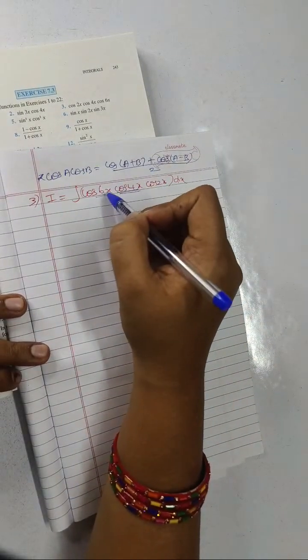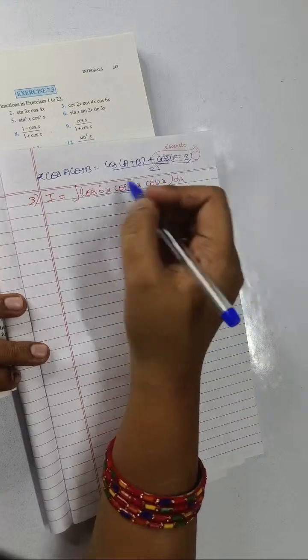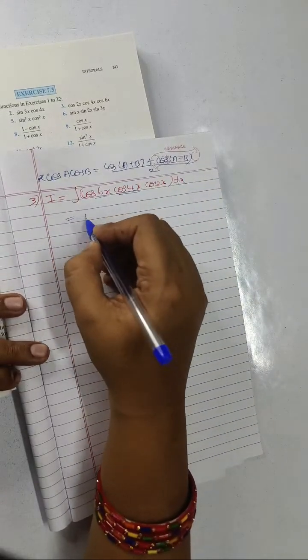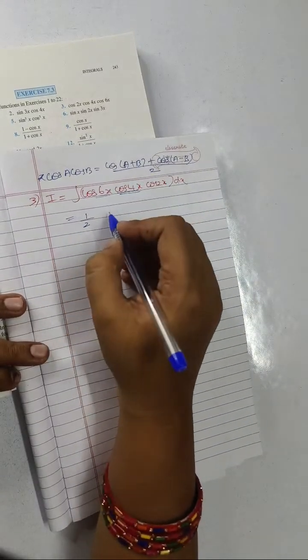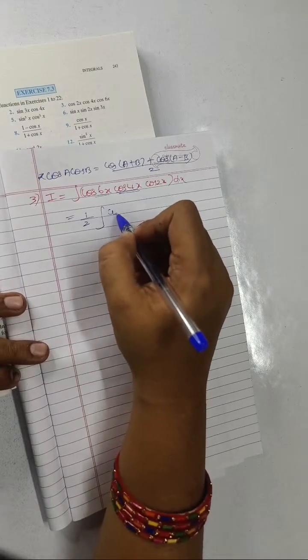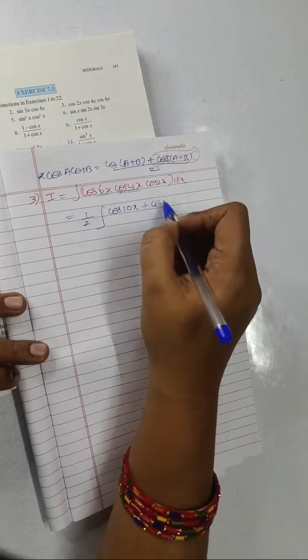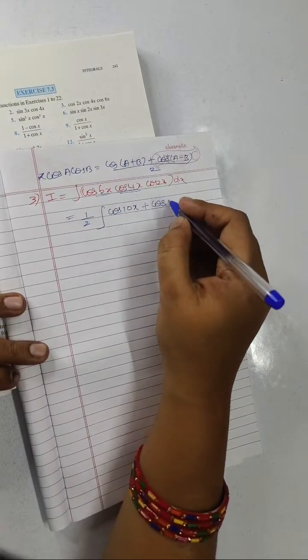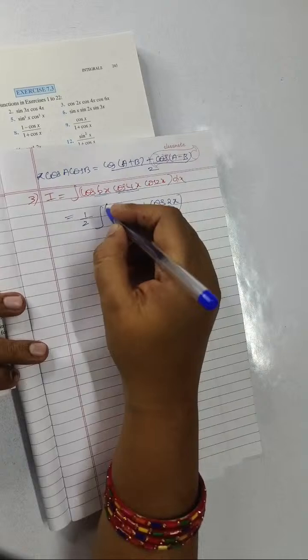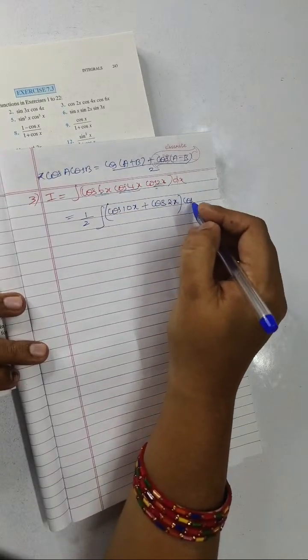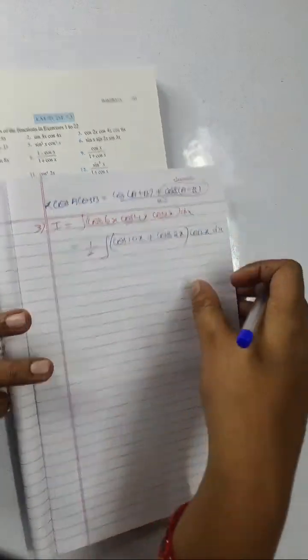In place of A you have 6, in place of B you have 4. So this can be written as 1 by 2, taking it outside. So it is cos 6x plus 4x, that is 10x, plus cos 6x minus 4x, that is 2x, and we have one more cos 2x outside, into dx.